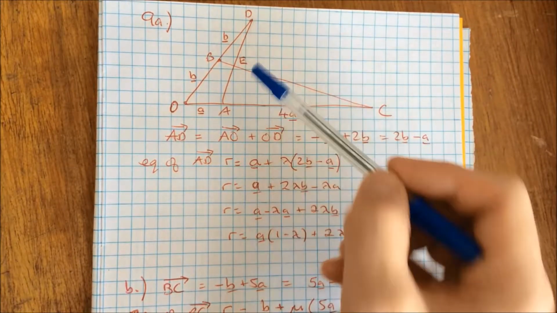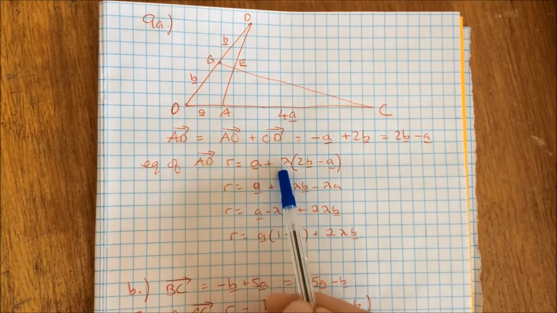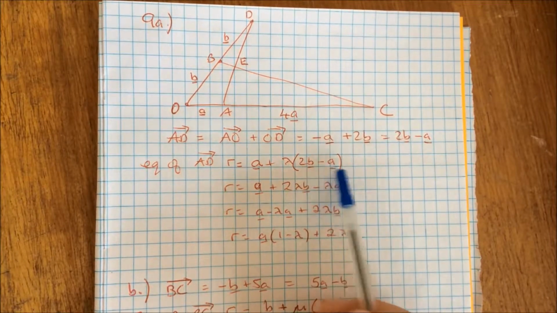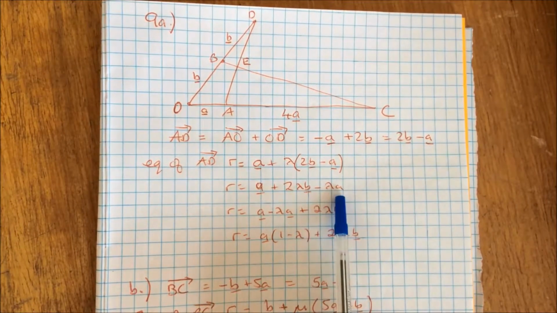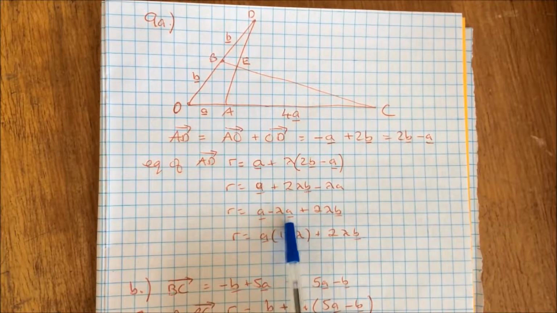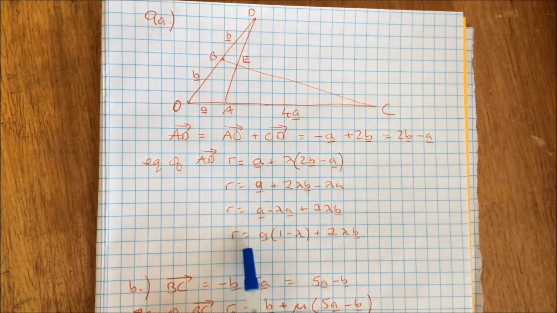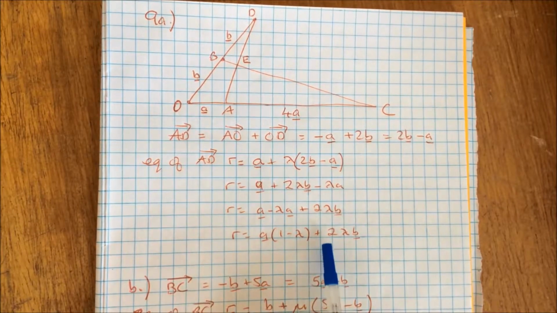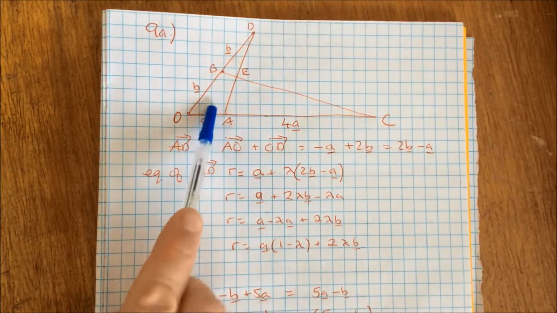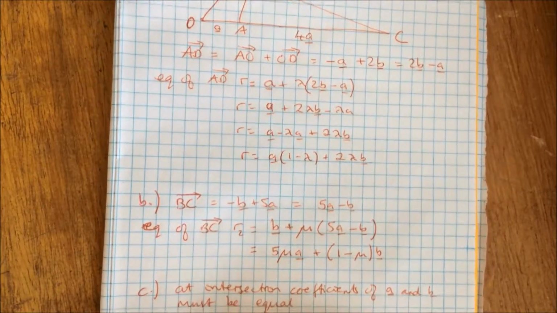So the equation of AD, r, is a point on it, let's use little a, plus some coefficient lambda times its direction, which we just discovered was 2b minus a, multiply that bracket out, tidy it up a bit, so we've got a minus lambda a plus 2 lambda b, and of course you can factorize that bit there to get r equals a(1 minus lambda) plus 2 lambda b. 3 marks for that. In all fairness, impossible without this diagram though, so always draw the diagram.